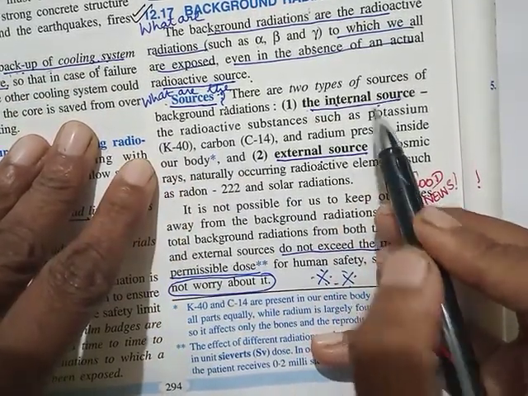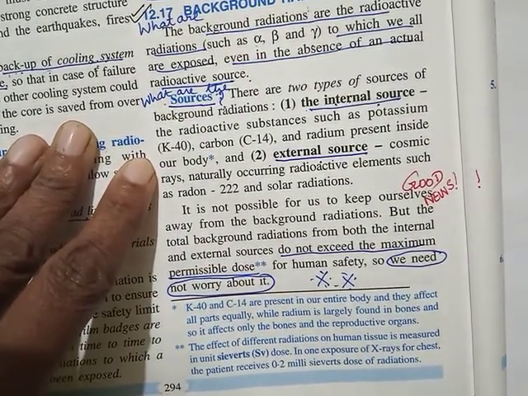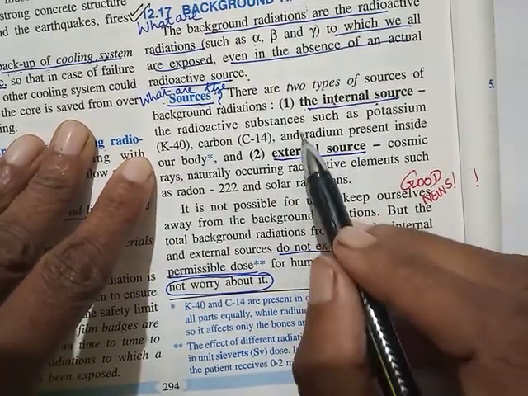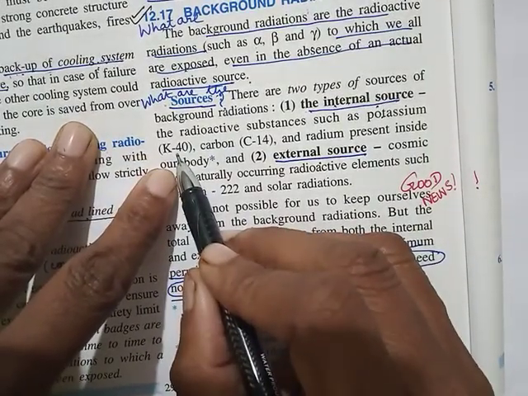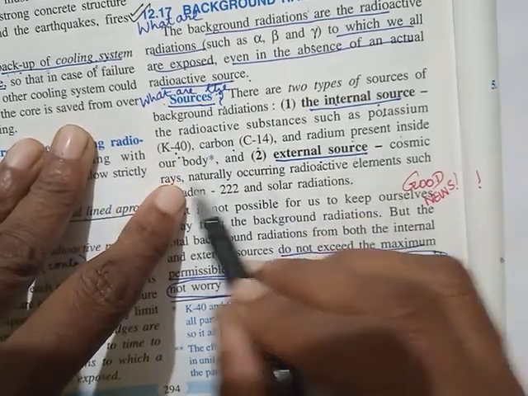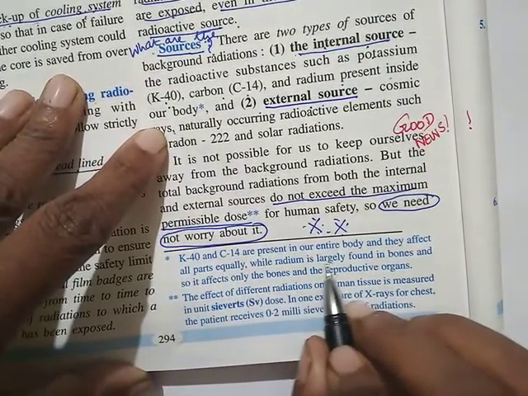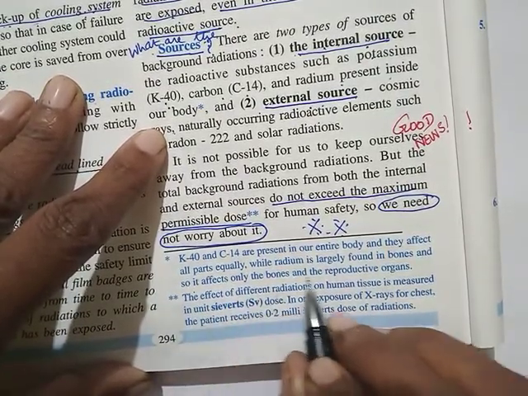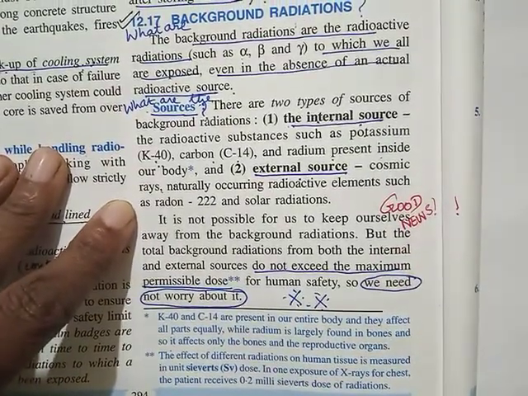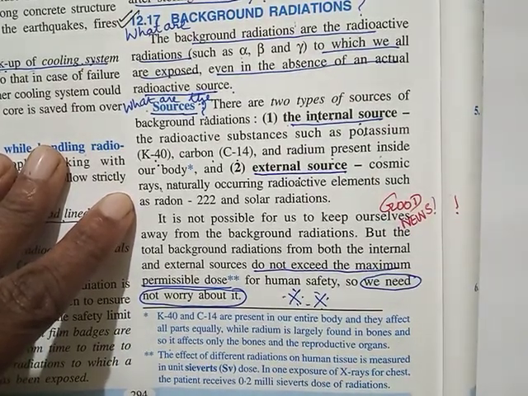Now, internal source means from within our body. Doesn't it look amazing? Inside your body, there are some radioactive substances that can emit radiations. What are they? Potassium K40. This is radioactive. They are mild ones, but they do emit some radiations. Carbon C14, and radium present inside the body. They are present in our entire body and affect all parts, while radium is largely found in bones, so it affects only the bones and the reproductive organs. So that is the internal source. Remember, there are some radioactive substances that keep emitting some amount of radiations.